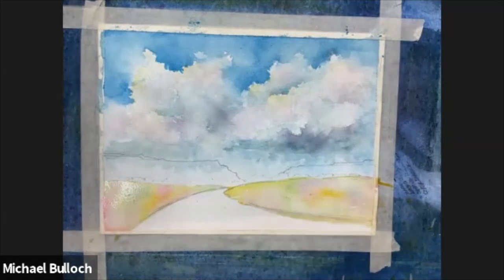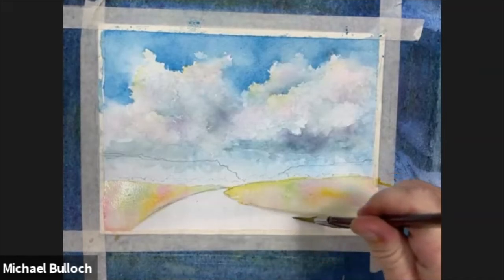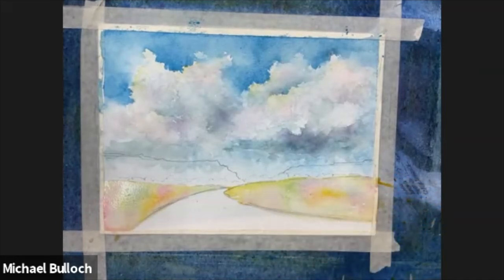And then there's little areas where it's still green. Let's pick that back up. So if I feel like I need more green, which maybe I do, let me just grab a little hint more. And if you don't have a light green, just take your yellow and your red, your green and mix them together, and you'll get something that's similar.